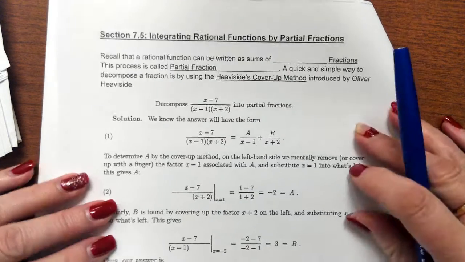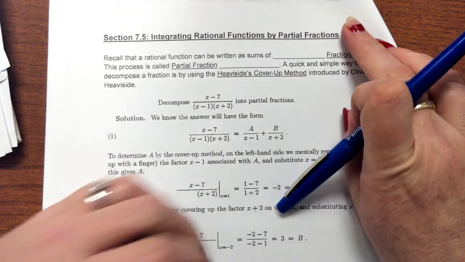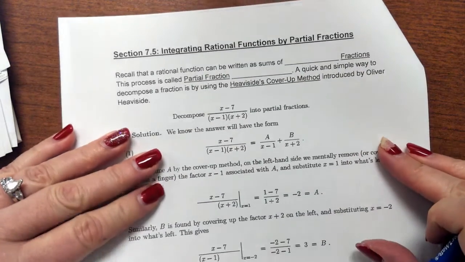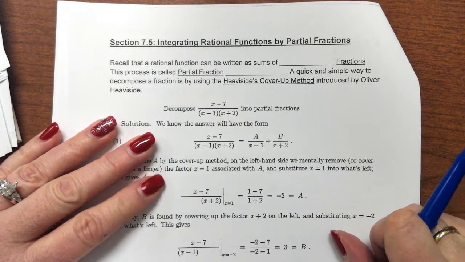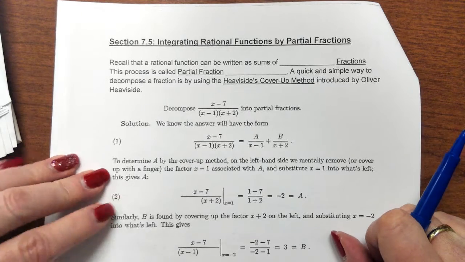So for section 7.5, we're still trying to integrate our ratios or fractions. Another technique that we have to be familiar with is using a partial fraction decomposition to break up these fractions into two smaller fractions.